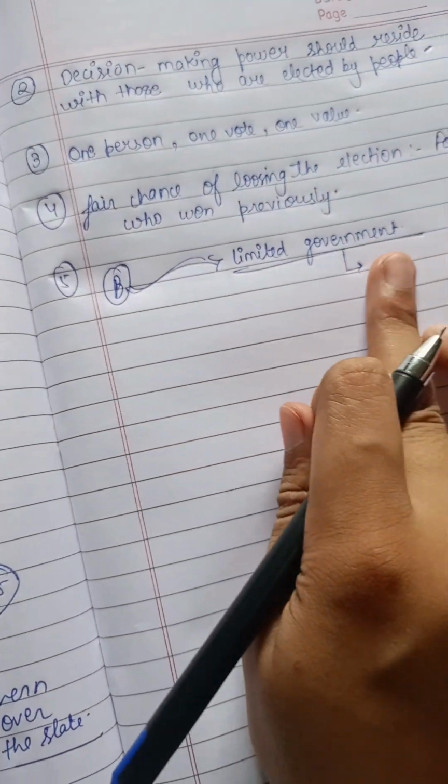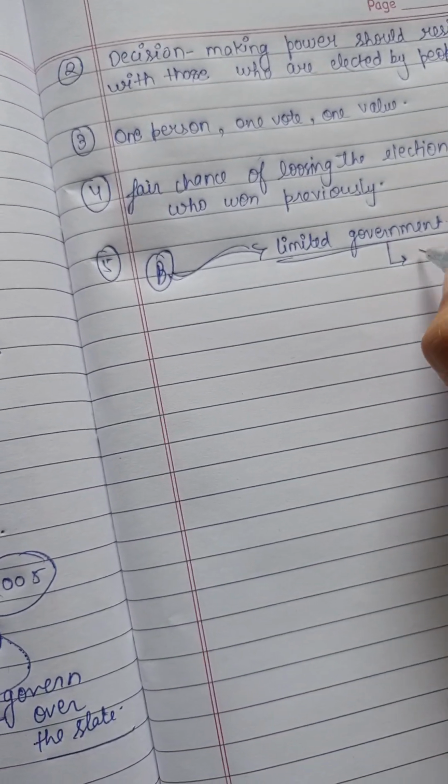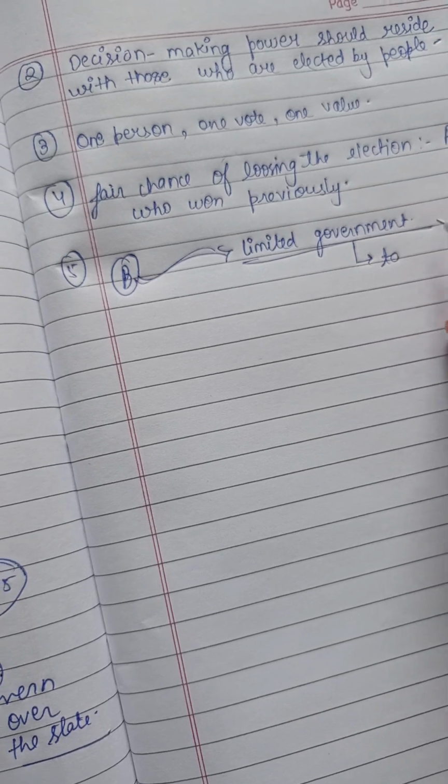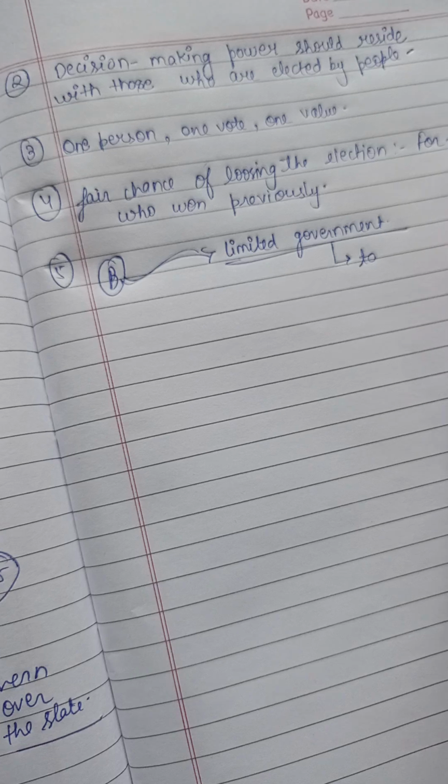Why should there be some obvious limitations upon the power of the government? So as to protect the citizens from the might of the state and also for the smooth functioning of the federation.